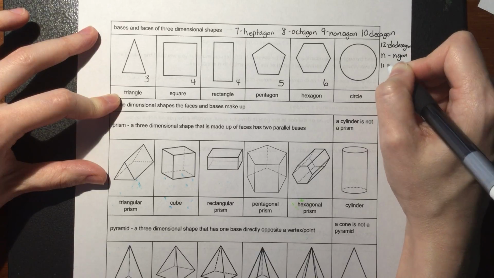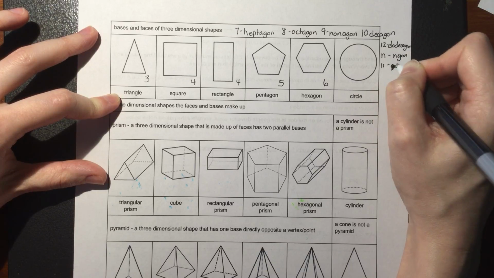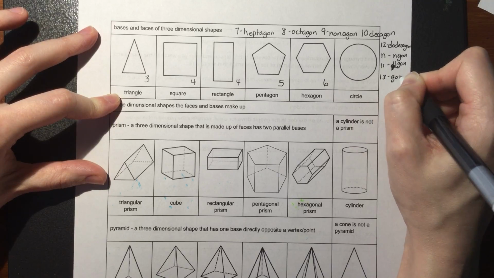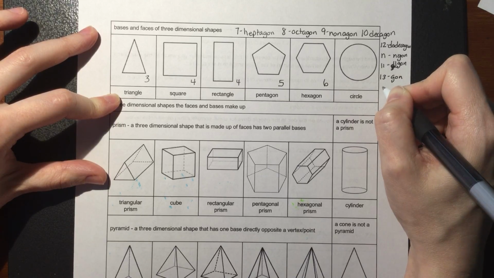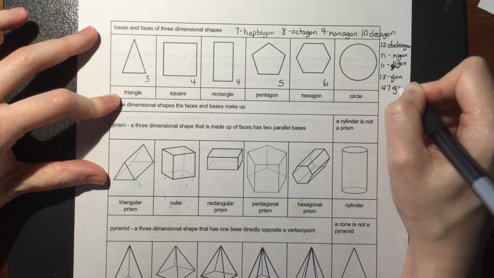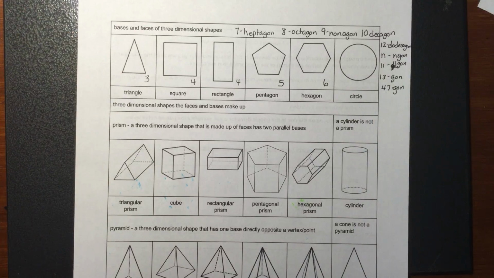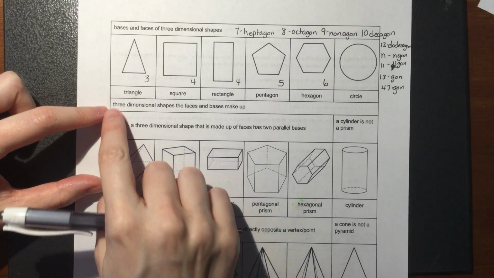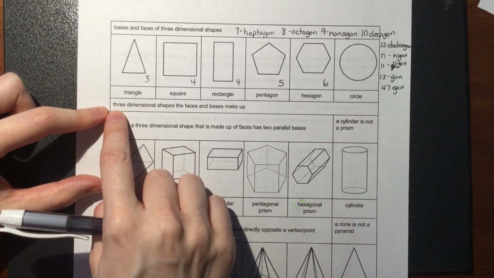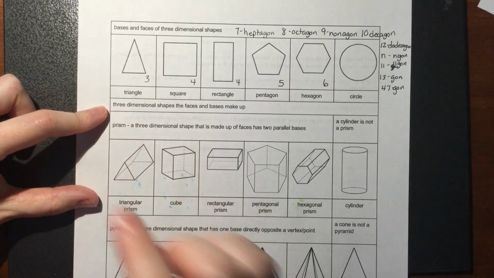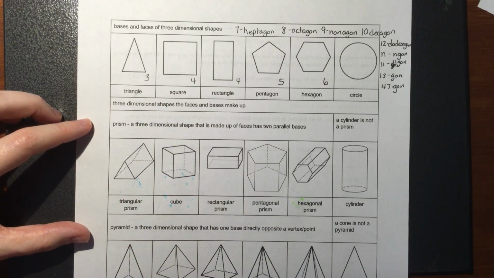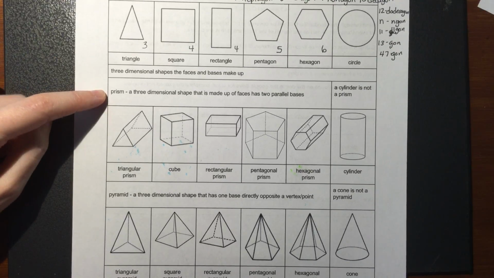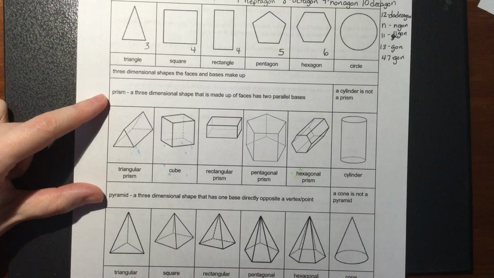So you'll have an 11-gon, 13-gon, 47-gon, and it keeps going from there. Okay. You can use these shapes to make up three-dimensional shapes. And there's two big categories for the three-dimensional shapes that we'll be working with. One of them is prism and the other one is pyramid. We'll start with the prism first.